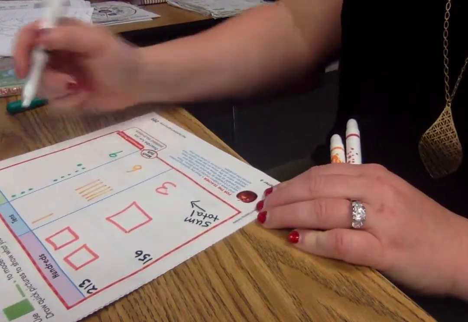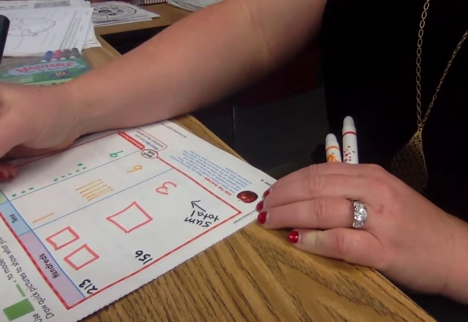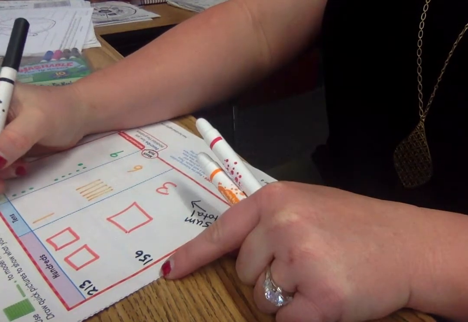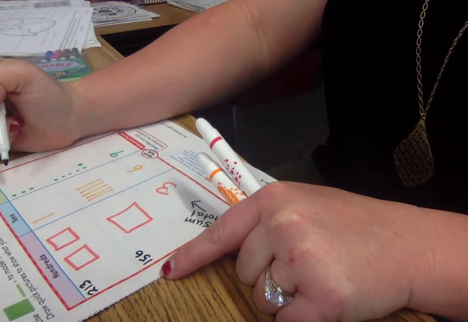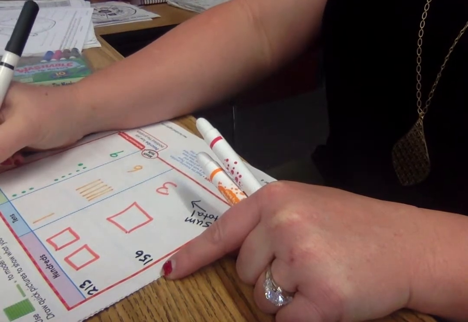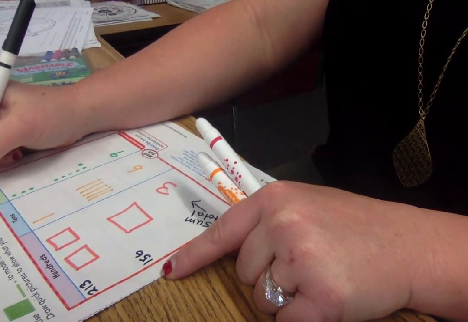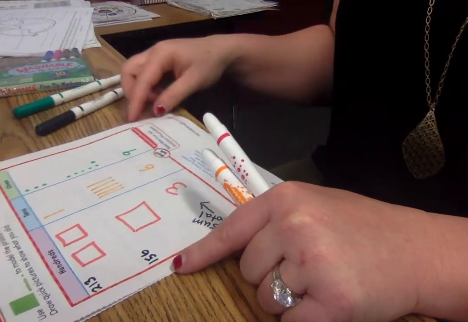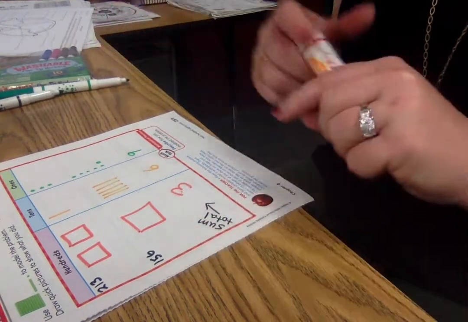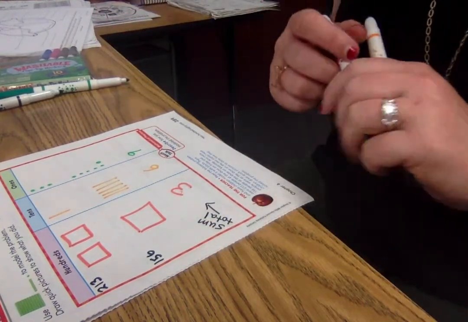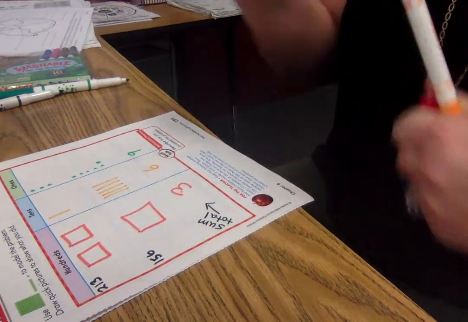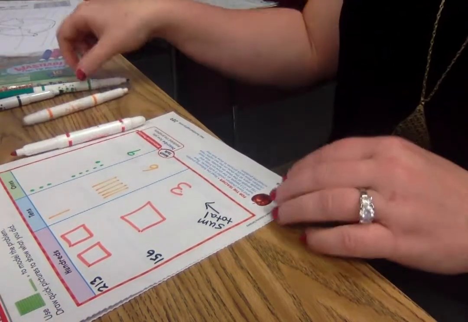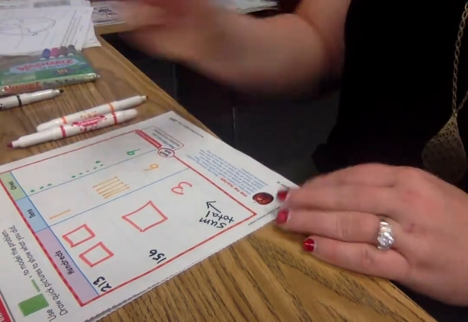If you could please copy the math mountain that I'm going to be drawing in the upper right-hand corner. We know that there was 213 people on Friday night, 156 people on Saturday night. And the question asks, how many people were at the show on both nights? And we got our sum of 369. We didn't even need to regroup for that one.